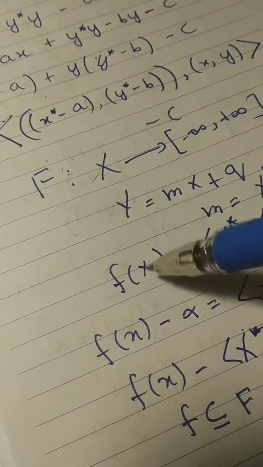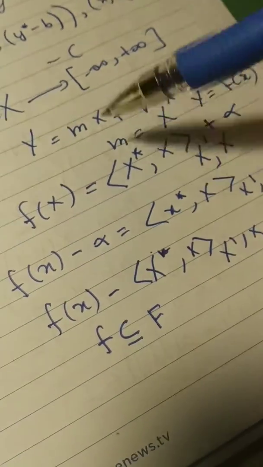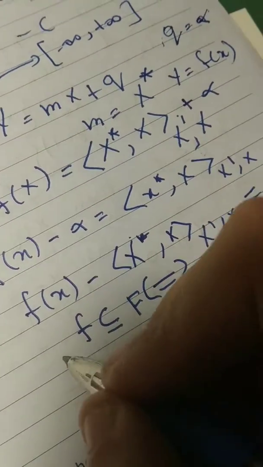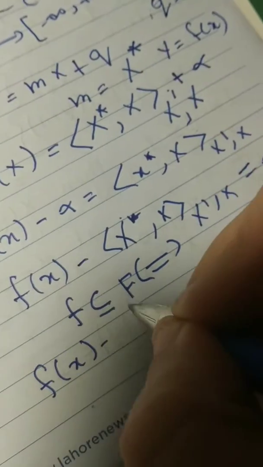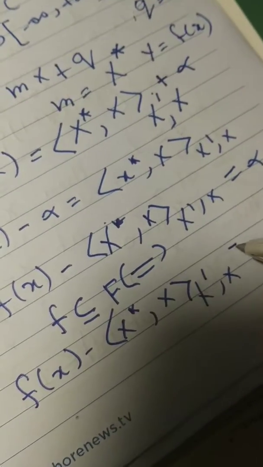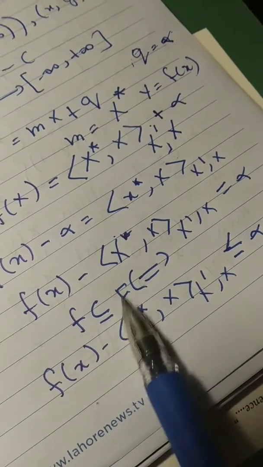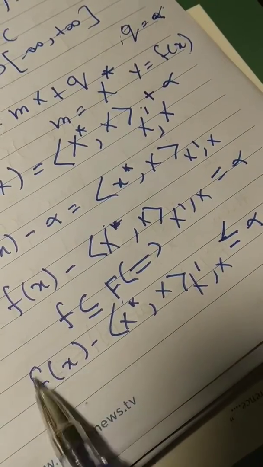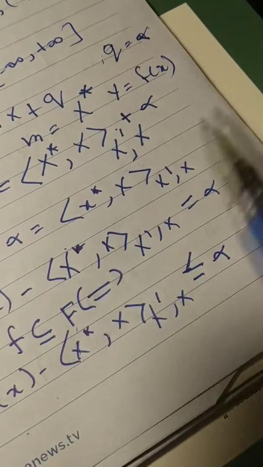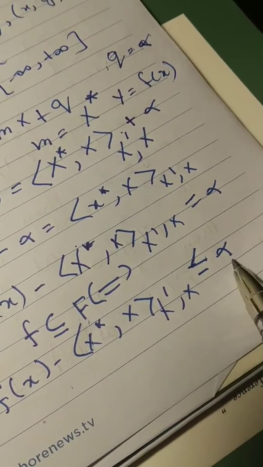The y-intercept for f(x) is contained in the function f if and only if this inequality holds: the y-intercept is contained in f if and only if the function minus the inner product of the slope and the x which belongs to the capital X, which is an alternative in the set of alternatives, is smaller than or equal to this alpha. Alpha is some constant.